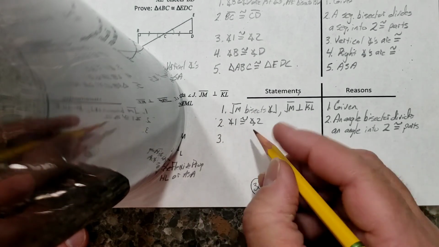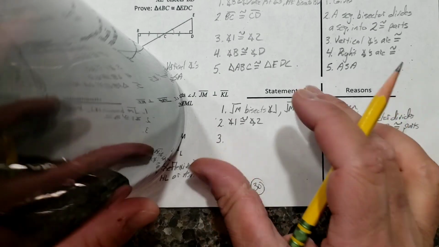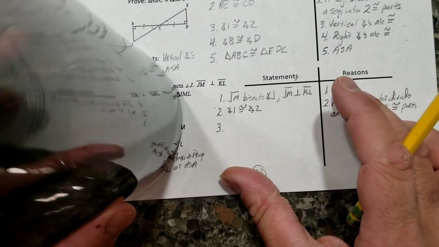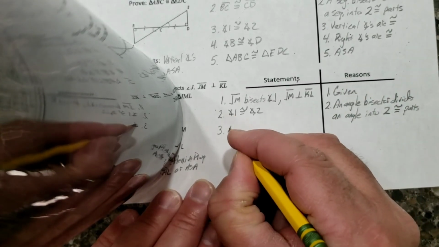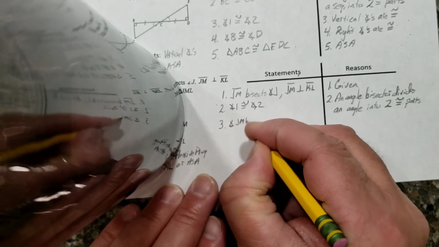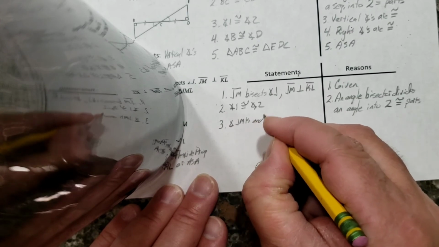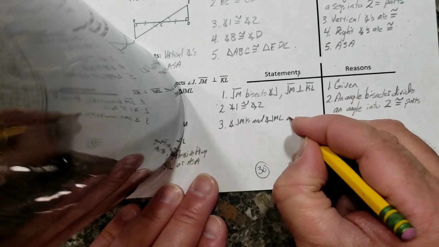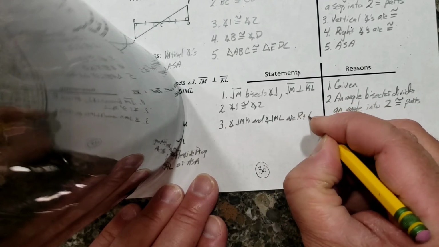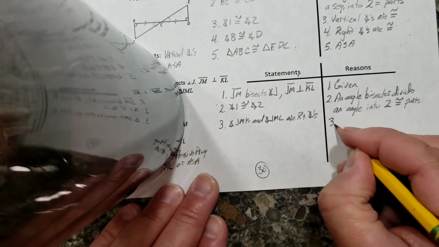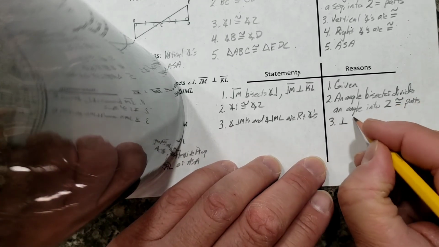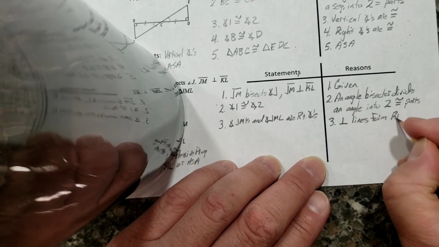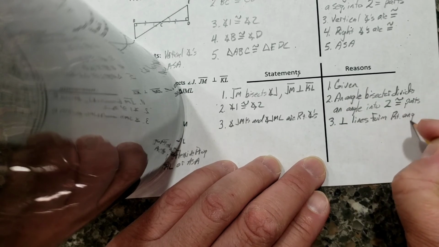So 3, I have to state that my angles are both right angles because of the perpendicular lines. So that's what we're going to do here. Angle JMK and angle JML are right angles. And that is, perpendicular lines form right angles.